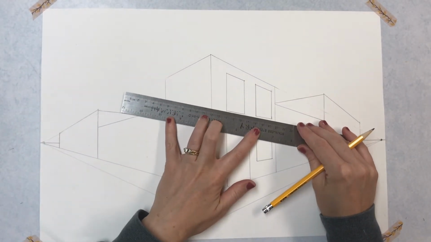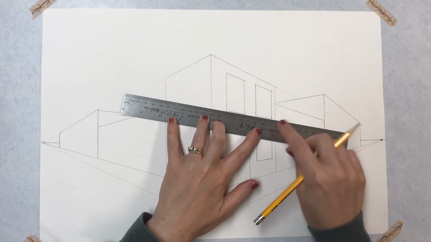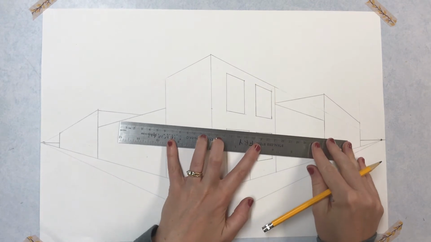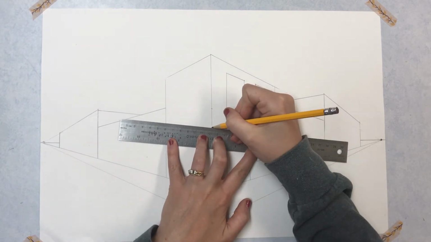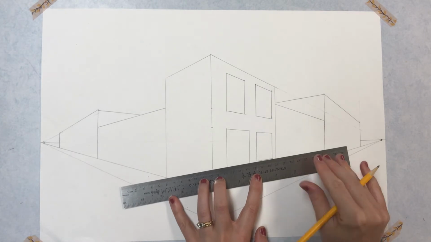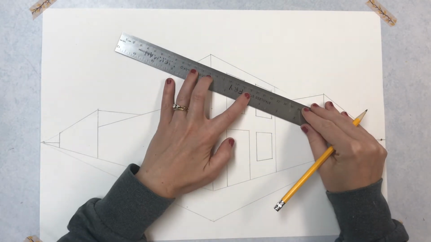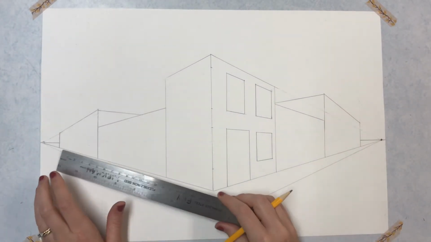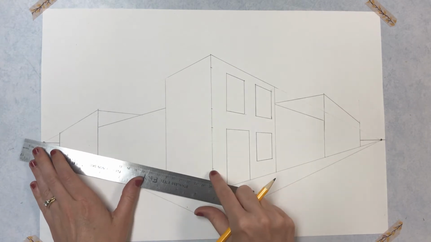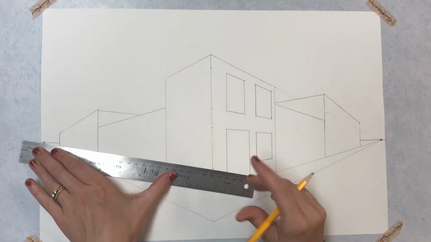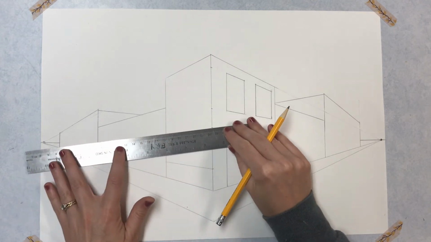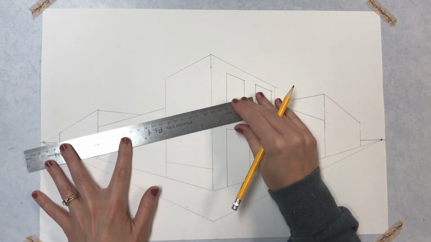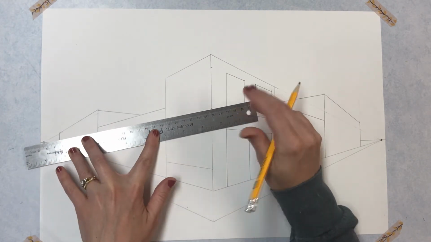Now, one trick I like to do when I do windows is I'll use my ruler and just make a mark on the corner of the building for where the tops and bottoms of my windows are. So that way I can get it to match and align on the other side. So I'll show you what I mean. I'm going to connect that little mark I made to the vanishing point. I'm gonna draw really light lines. That line was a little too light, I can barely see it.